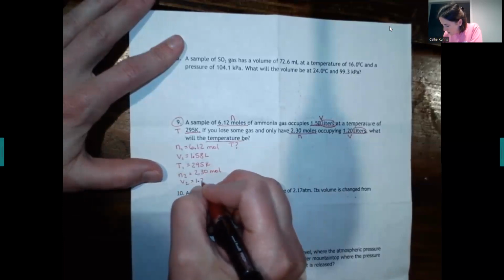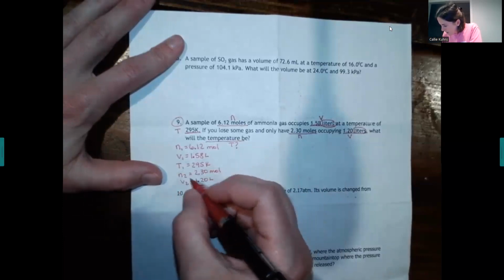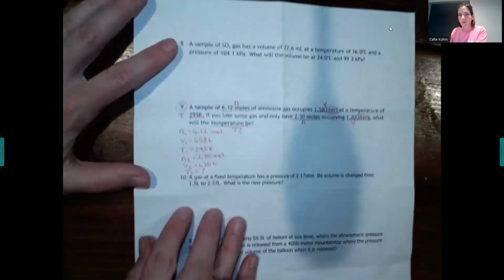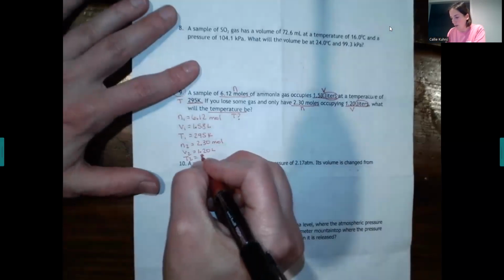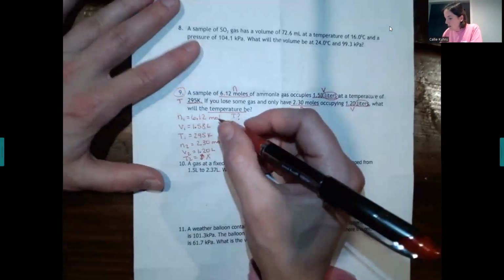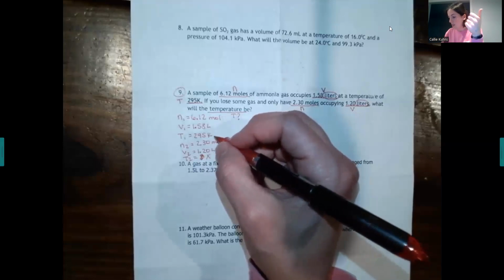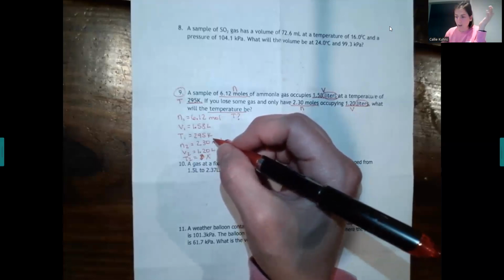V2, 1.20 liters. And we're looking for that second temperature. Instead of a question mark, I'm going to put X because X is what I like to use. All right. So when I check, my volume's already in liters, score. Temperature's already in Kelvin, even better.